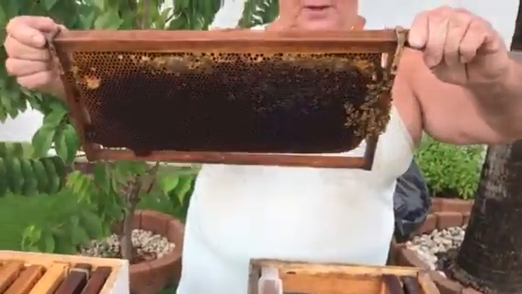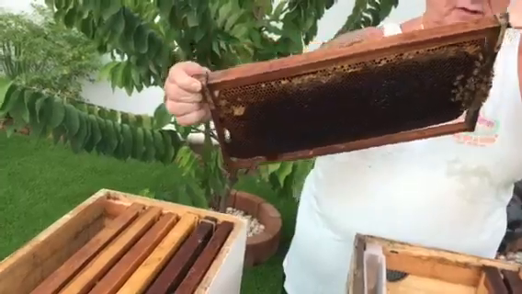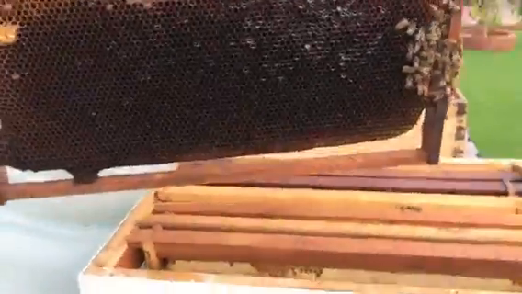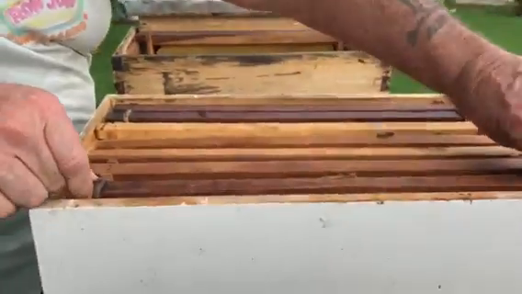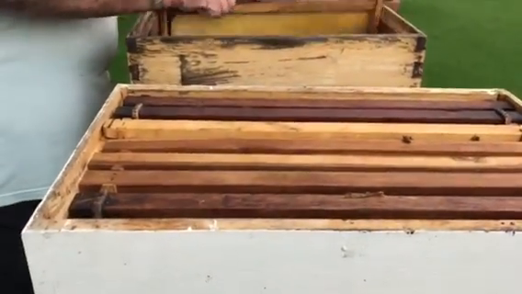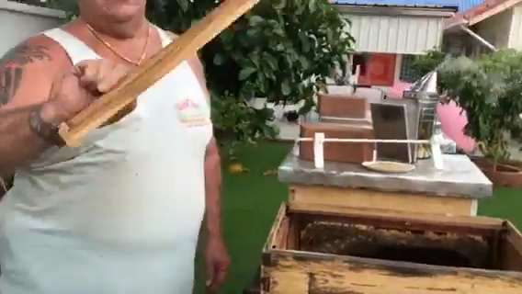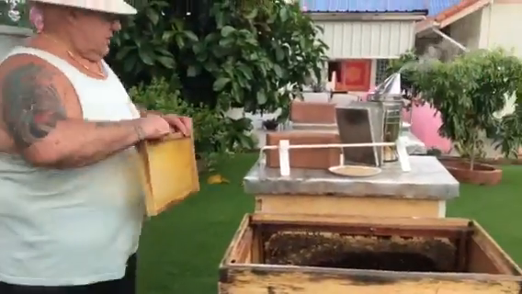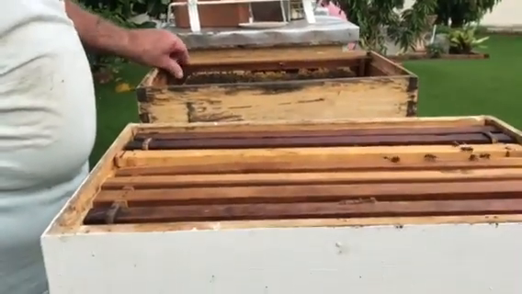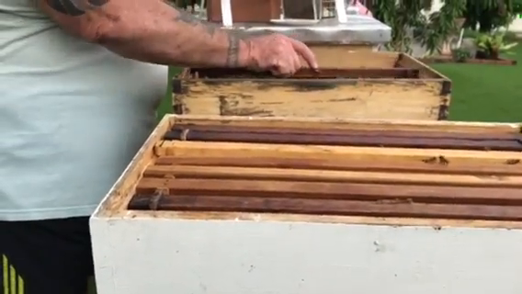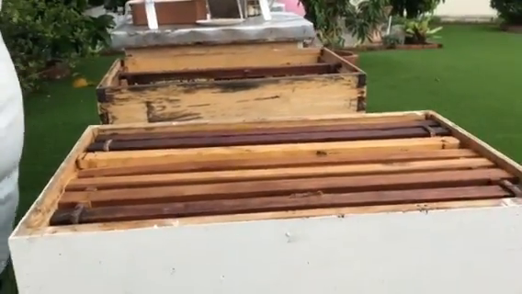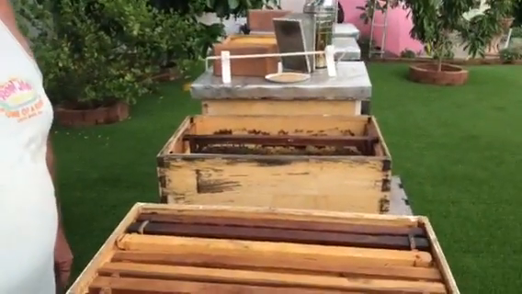I don't know what to do with these guys. If I put them in here, it might be a problem. But I'm just gonna put them in here anyway. All right. So that's a frame I should save. Now, maybe I can put this honey frame in another box, right? That's all I can do here. I wish I had room for a feeder, but.